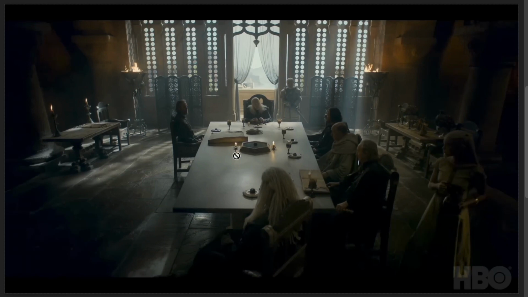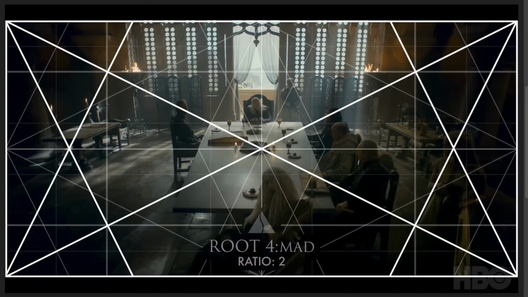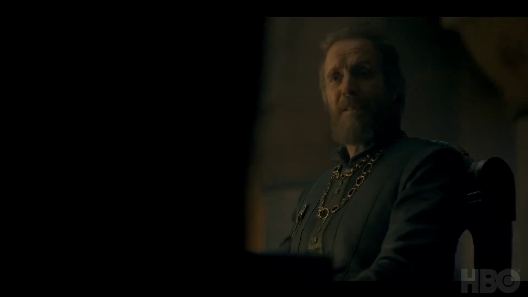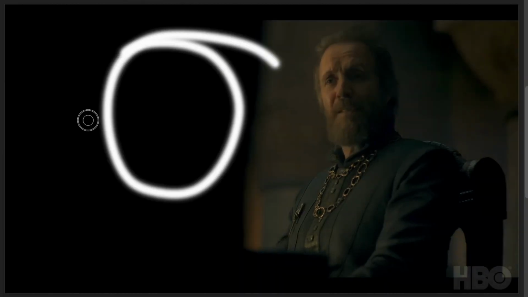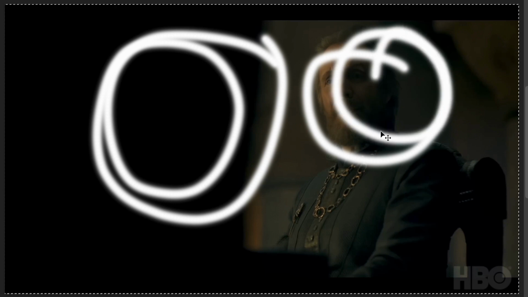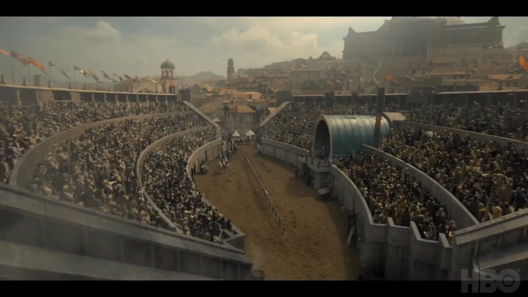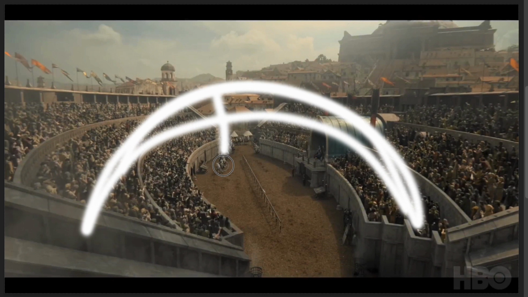Got aerial perspective coming in, but you can see how it's centered from left to right from that vertical center line. This is FGR reversal here. Got that foreground element right here, and the background is in focus. Another centered composition, nice balance from left to right, and then the action is coming through the center here.